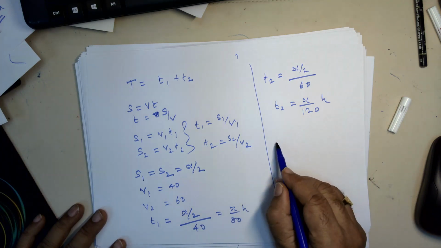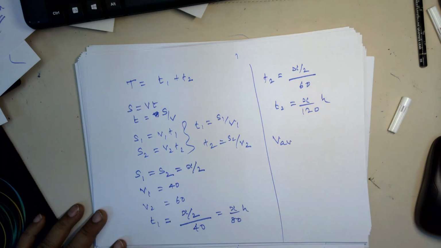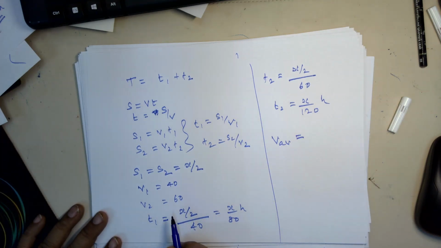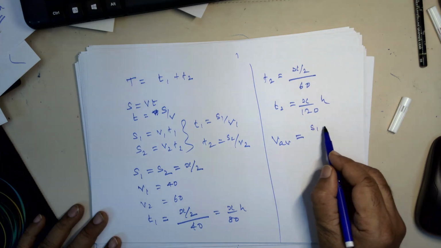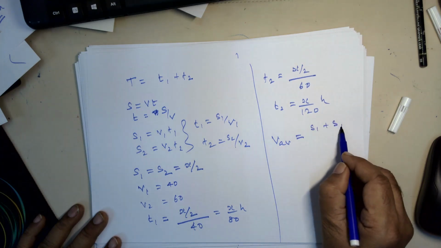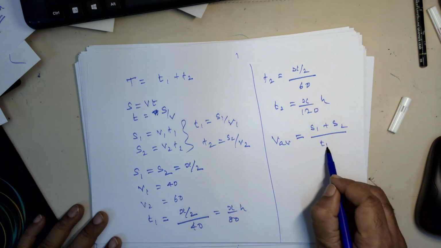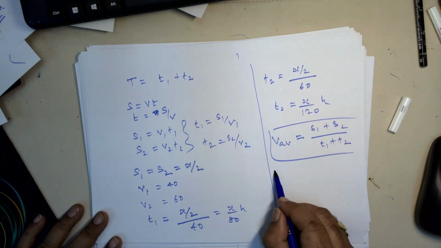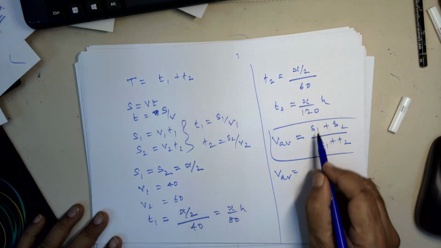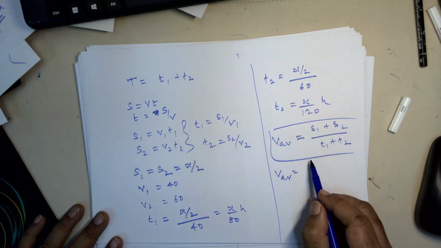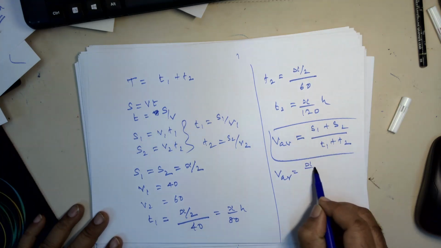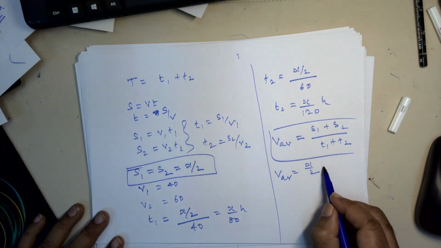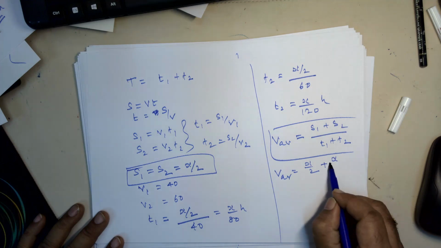Now, average speed is equal to what? What is the formula? Total distance, S1 plus S2, divided by T1 plus T2, right? So this is the formula. Now you can substitute. So what is S1? X by 2. And what is S2? That is also X by 2, right?